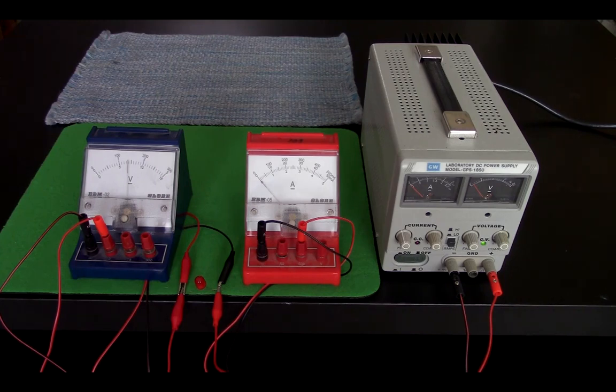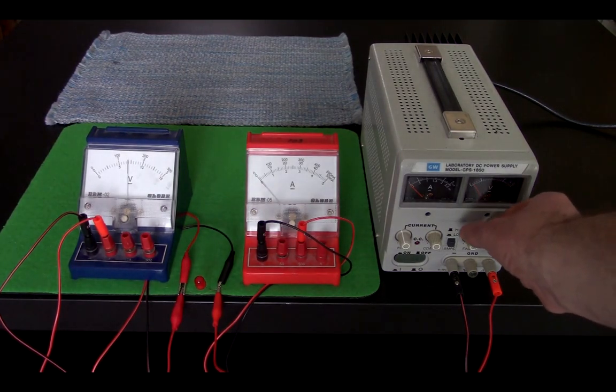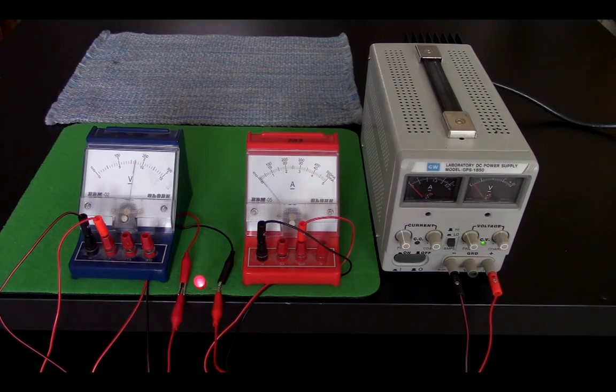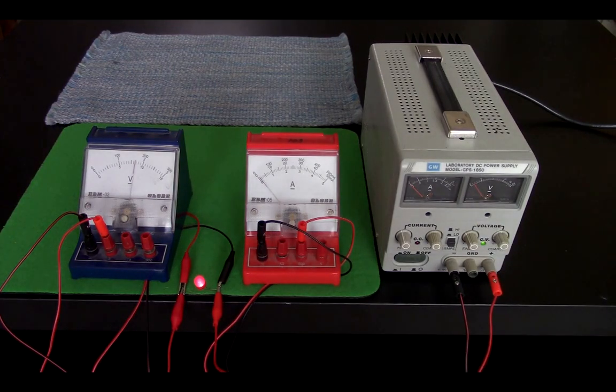The ammeter will not show a current until the LED starts lighting. So at this point, the LED is lit. It's not that bright. And I have a feeling that on the video, the color of the LED is probably going to be a white color.